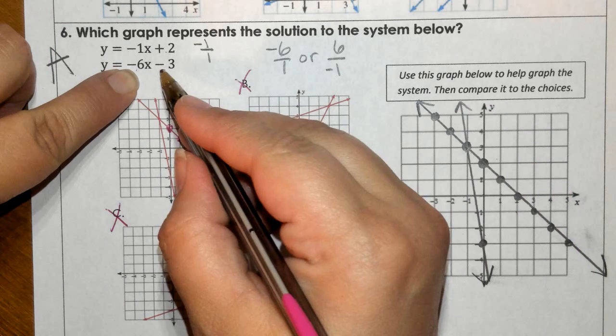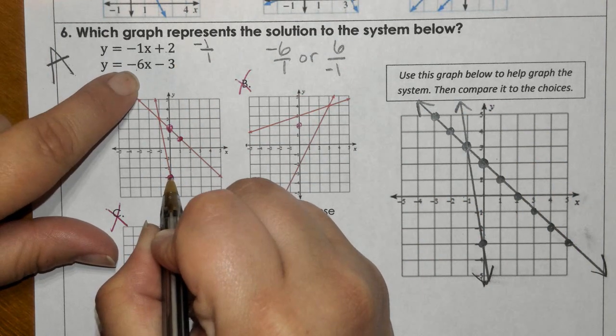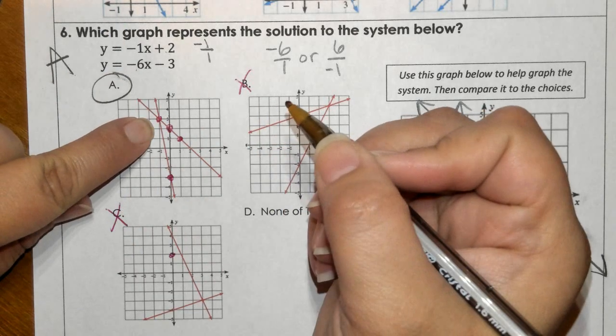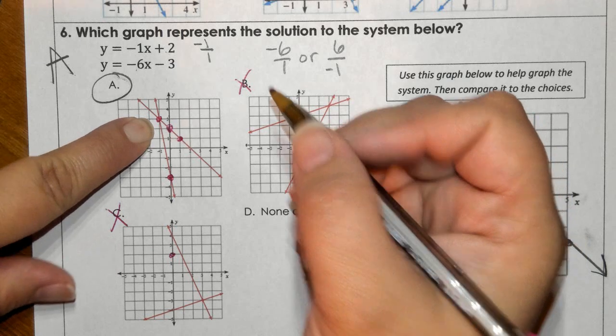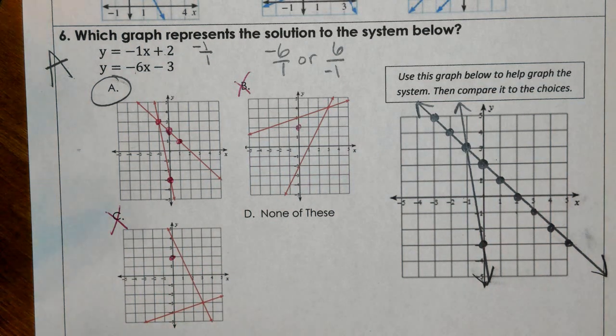Start with the other line. So negative 3. Okay. Got to go up 6. Right 1. Bam. I'm right there on the line. Okay. So if you don't have that graph option, use what you have to your advantage.